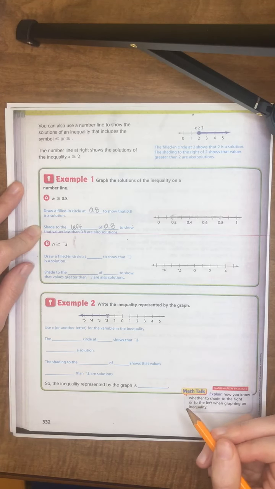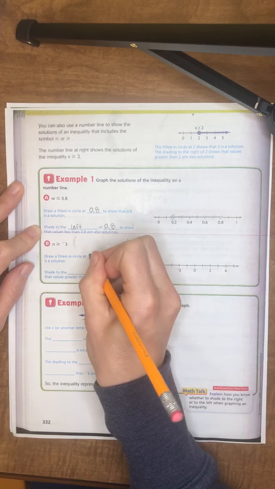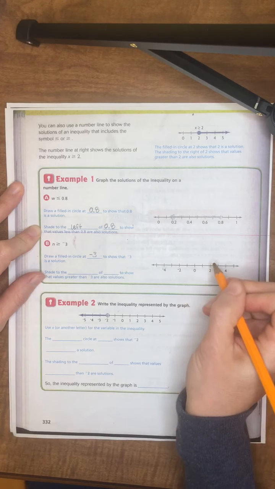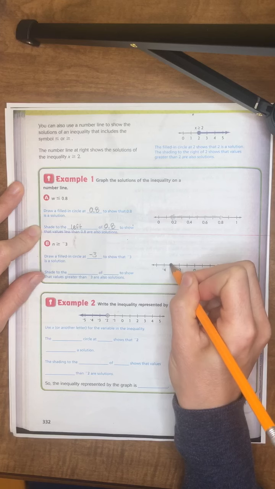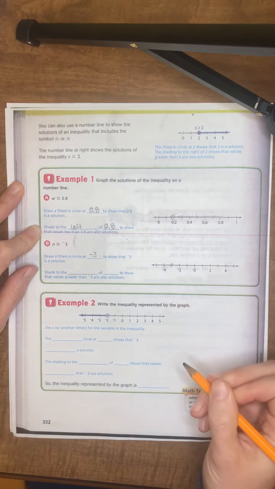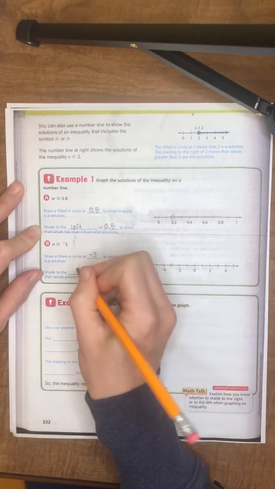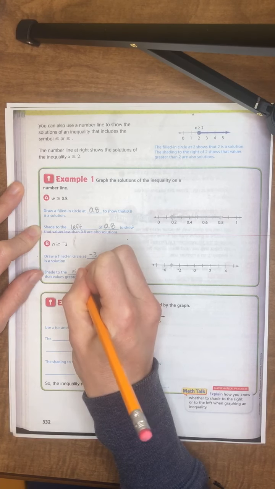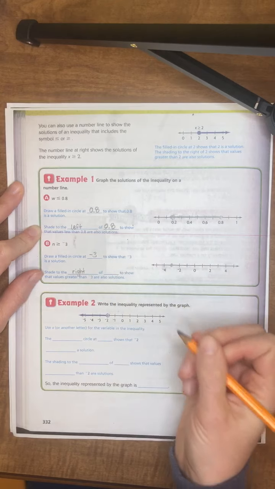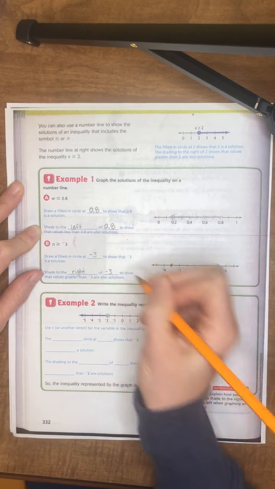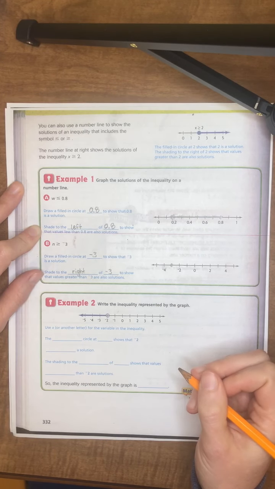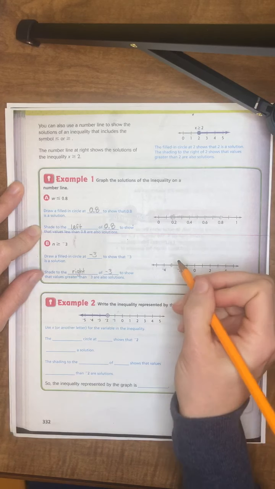Okay, for part B, n is greater than or equal to -3. So draw a filled in circle at -3. And then shade to the right of -3 to show that values greater than -3 are also solutions.